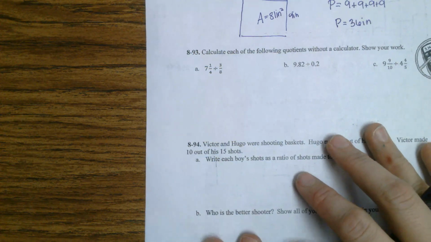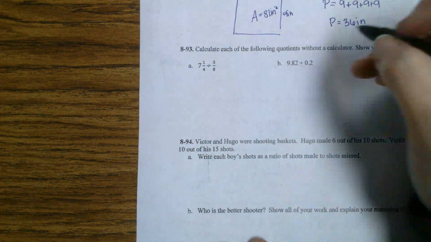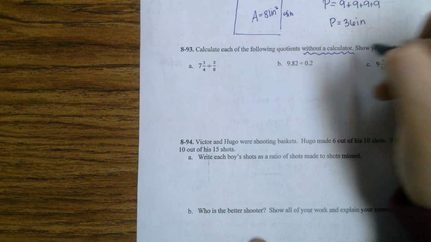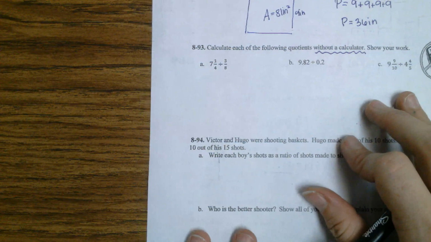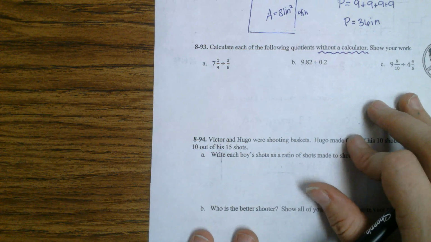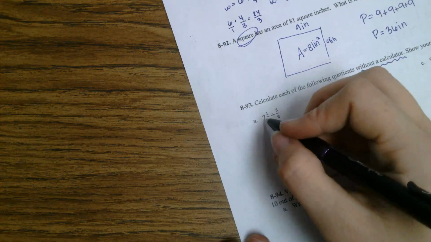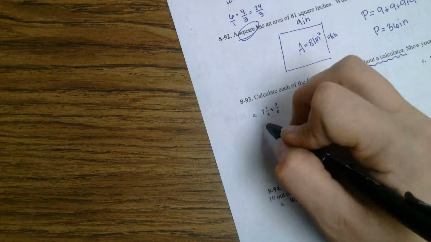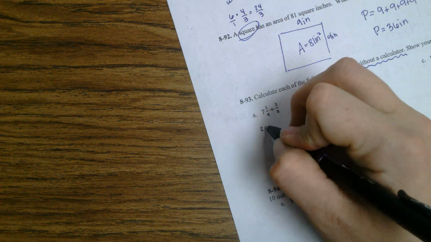Problem number 93. Calculate each of the following quotients without a calculator. Show your work. 7 1/4 divided by 3/8. So I have to change it to an improper fraction. 7 times 4 is 28, plus 1 is 29.